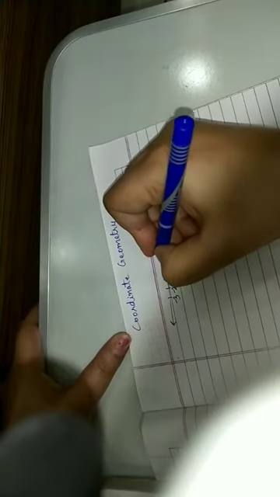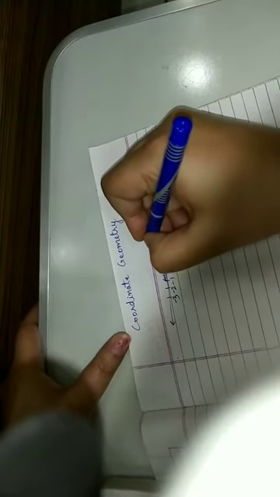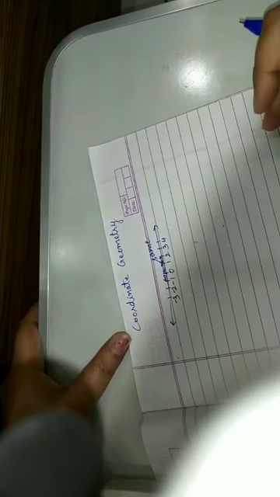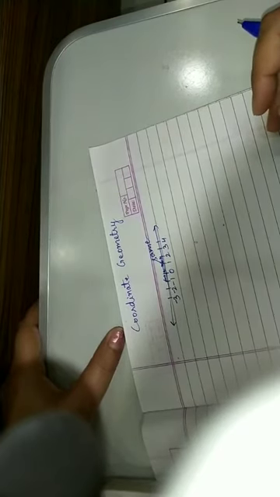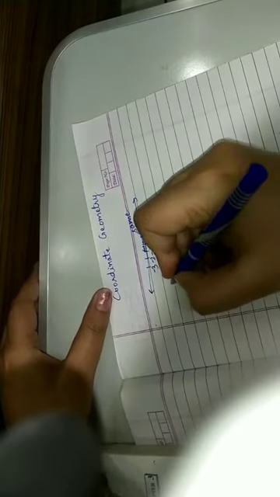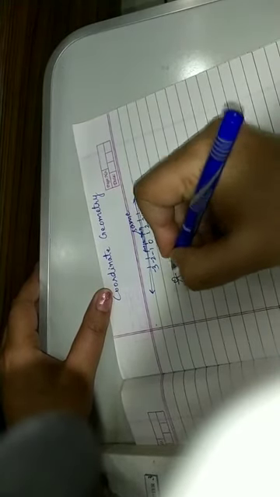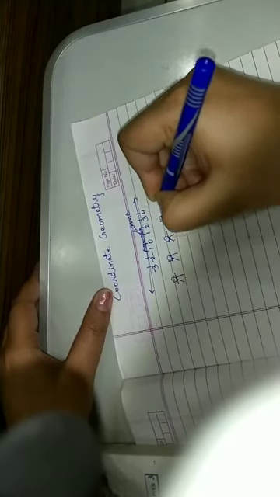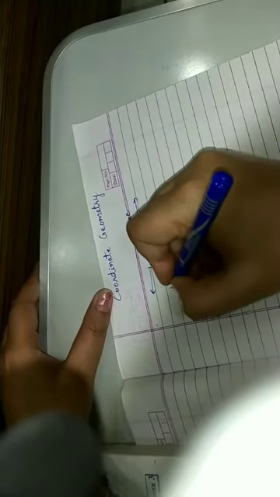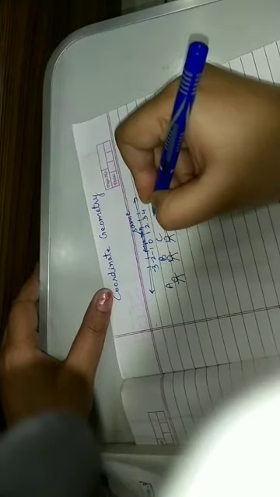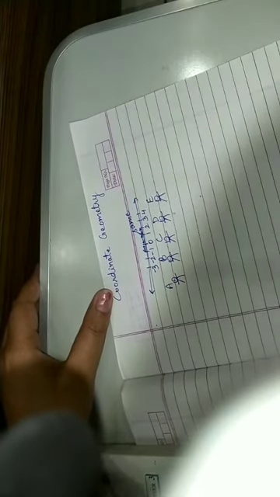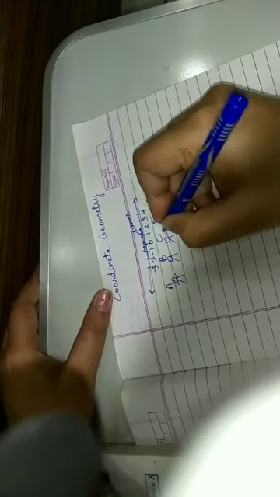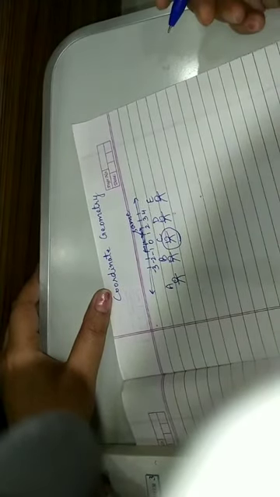Have you ever thought where we are using the number line in our day-to-day life? I give you an example. Suppose a few students are standing in a line. Now I'm going to name them A, B, C, D, E. If I ask you what is the position of child C, how will you tell me?